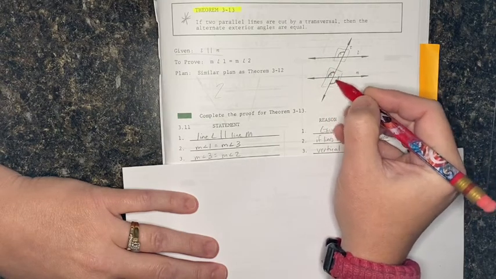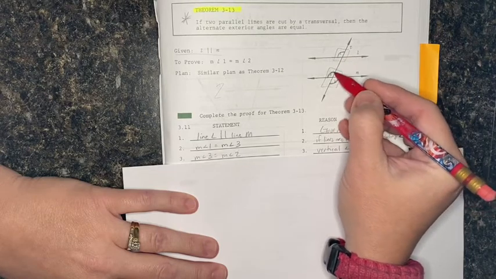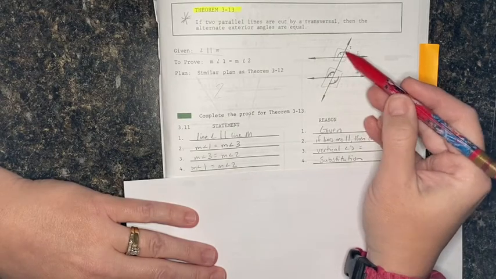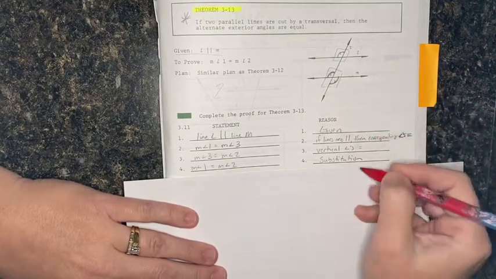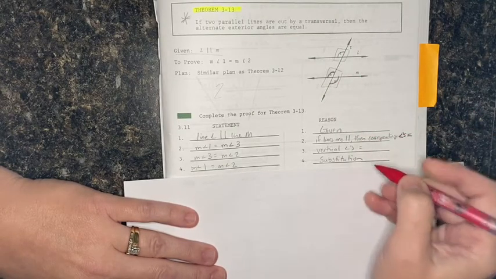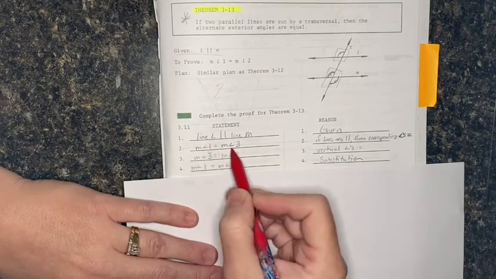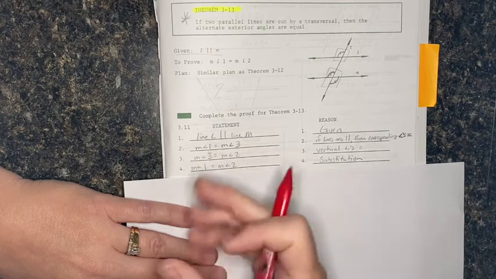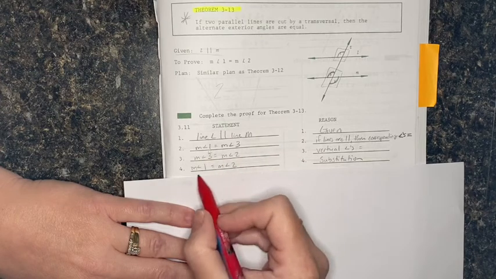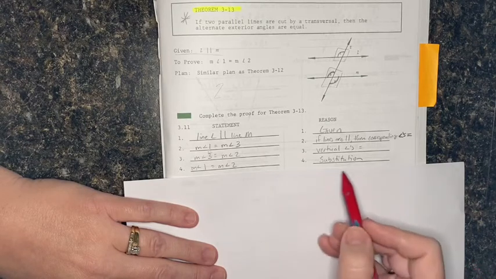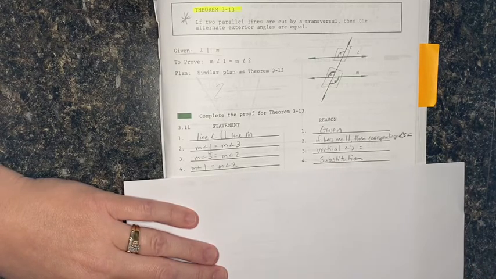Well, if angle 2 is equal to 3 and 1 is equal to 3, then we can say that the measure of angle 1 is equal to the measure of angle 2 through substitution. Okay, we put this 1 where this 3 is because they are equal and can be substituted or switched out equally. And therefore we can say the measure of 1 is equal to the measure of 2 via substitution.